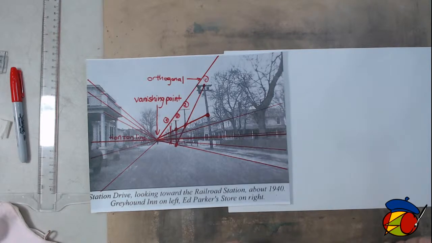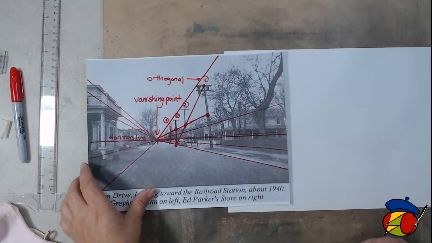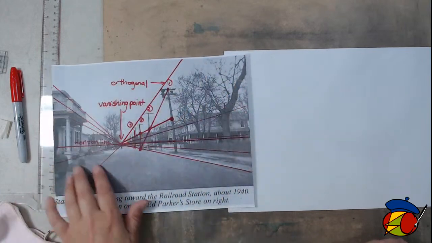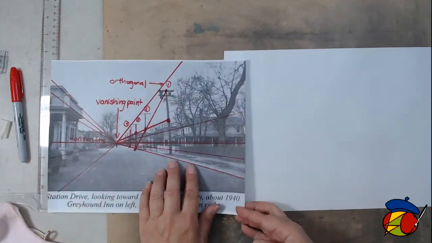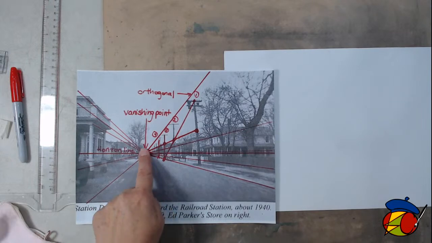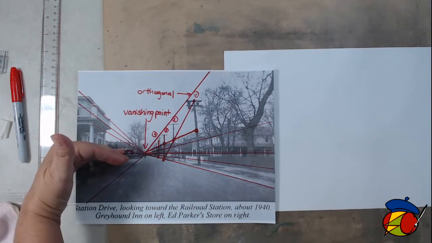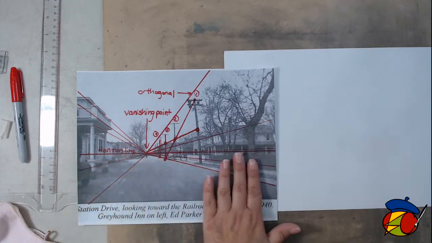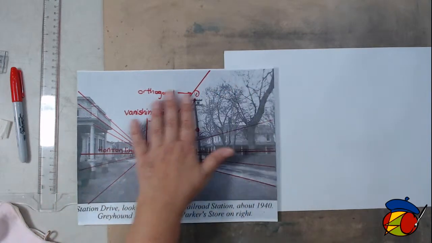How am I going to recreate that on my canvas or my paper? So our first step is to take note of the fact that this is a rectangle and that our vanishing point falls below the middle of the paper. So we have less space on the ground plane than we do in the sky plane.